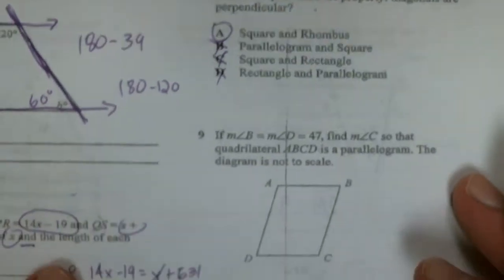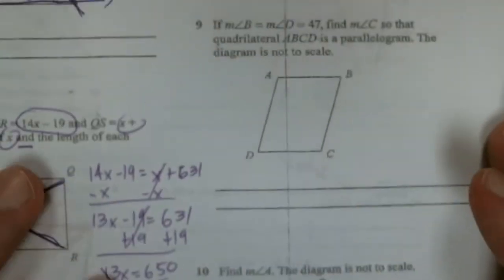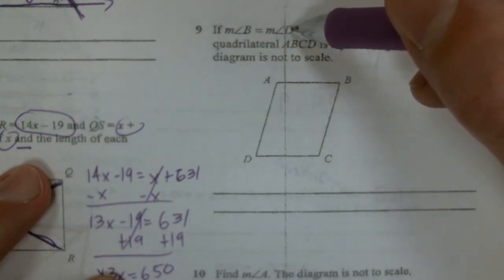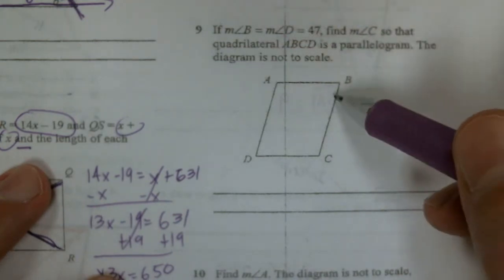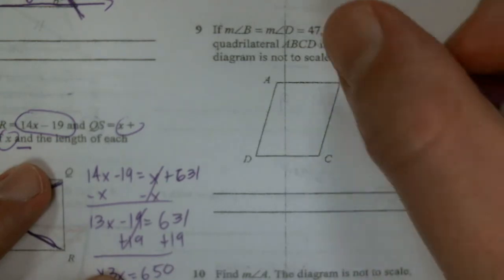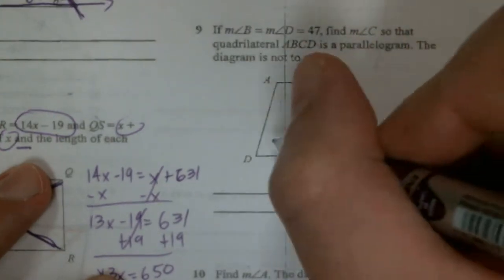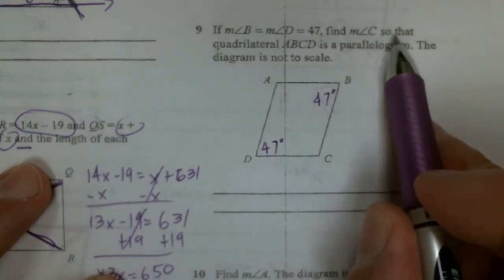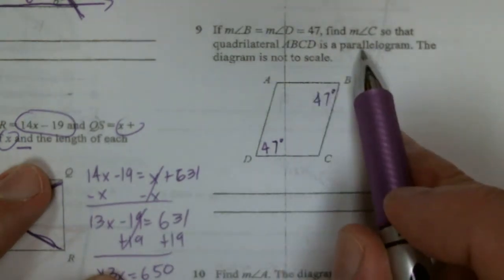Okay, so let's move on to number 9. If the measure of angle B equals the measure of angle D, okay, so if that guy equals that guy, and they both equal 47 degrees, okay, find the measure of angle C so that the quadrilateral is a parallelogram.